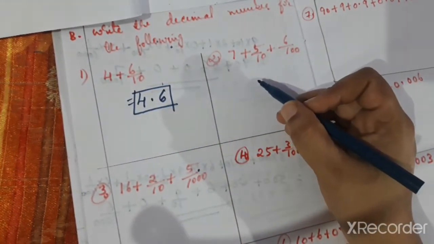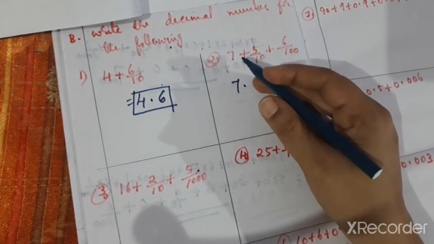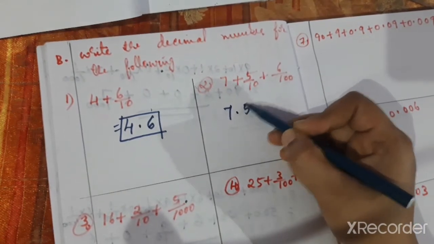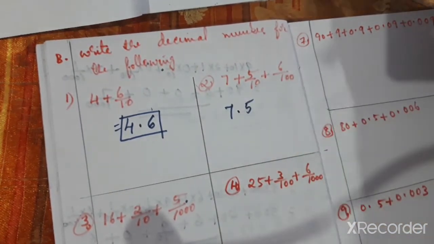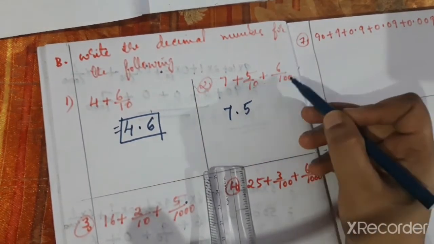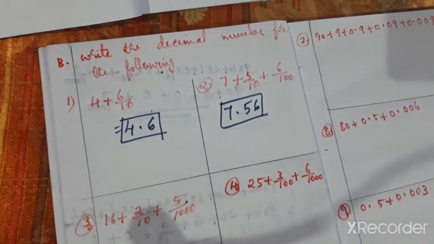And here, next number 7. 7 is a whole number because it is without any fraction form. 5 by 10 means 5 in the tens place, 6 by 100 in the 100 place. So the place values are properly written, no missing numbers. So 7.56 is the answer.